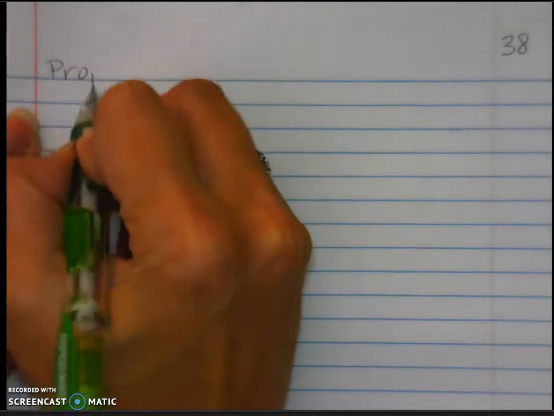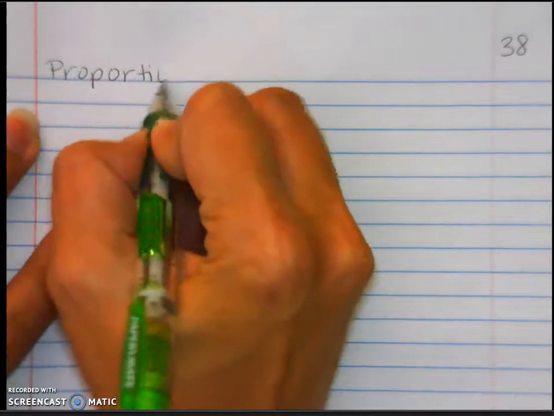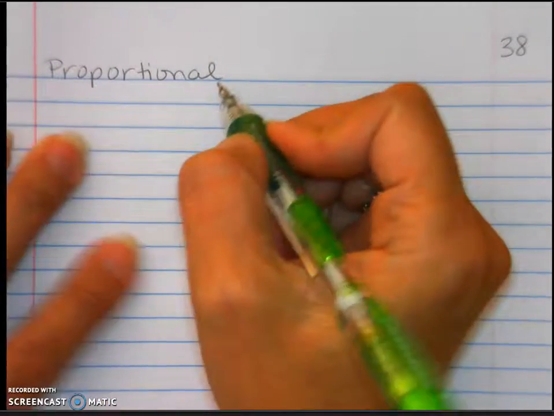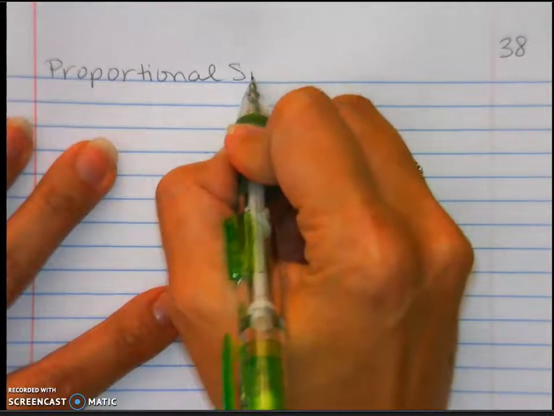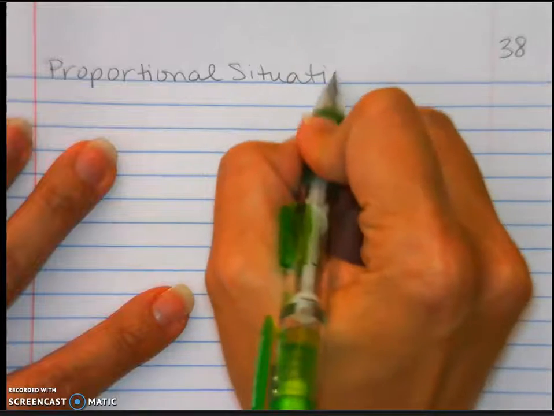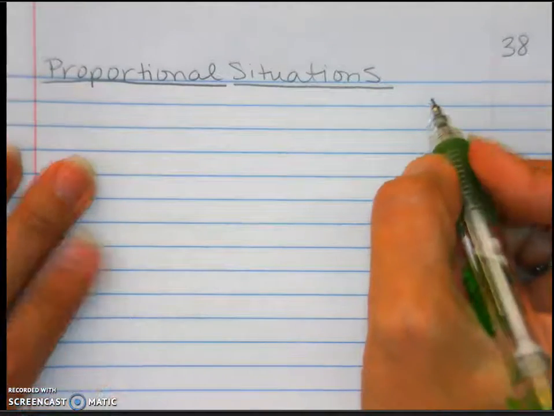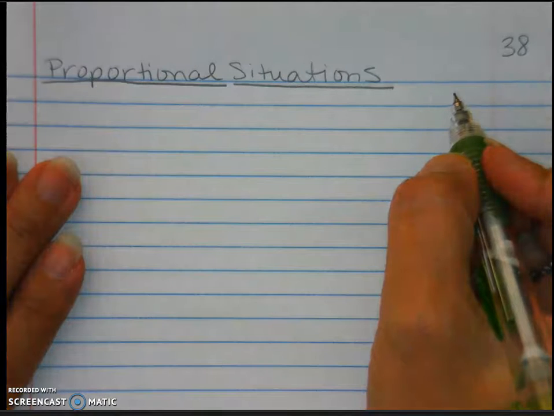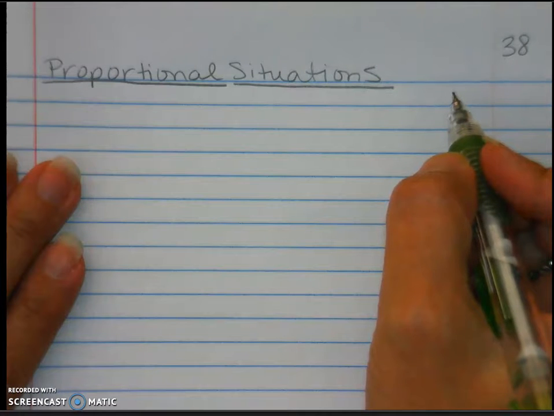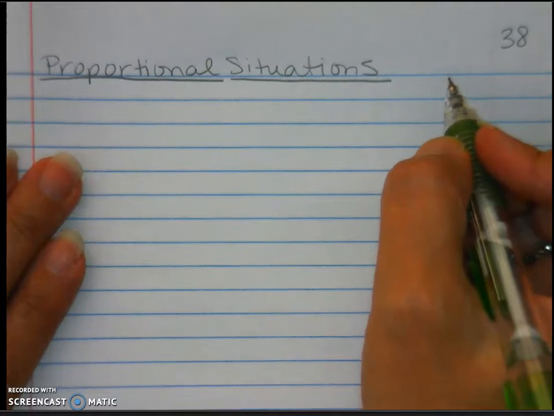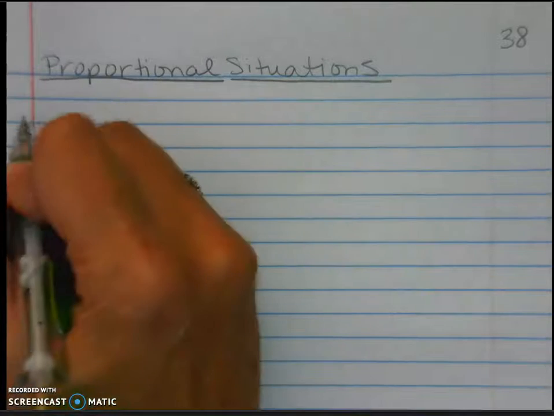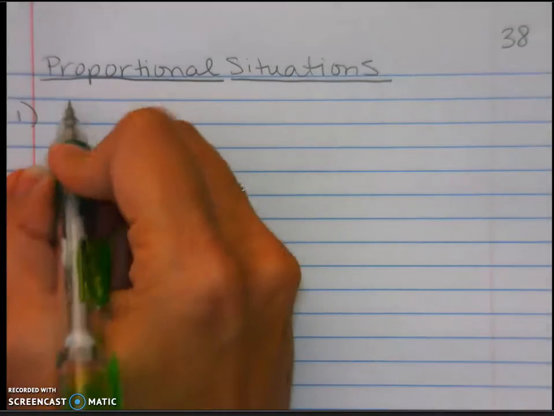So now we're going to talk about how we can take those ratios and decide if something is proportional, as well as find a missing number in a comparison of two ratios, which is called a proportion. So we're going to look at first, how do we decide if something is proportional? So I'm going to give you a couple of examples.